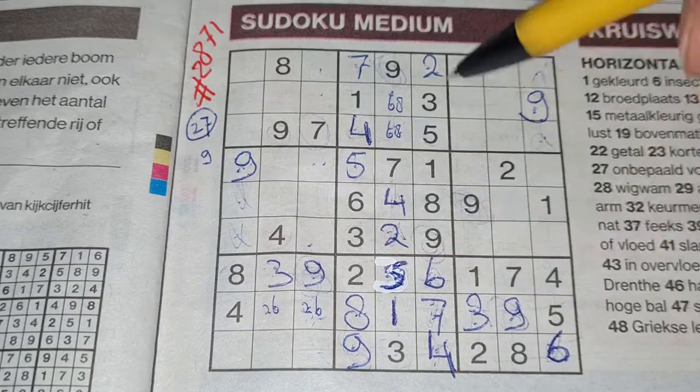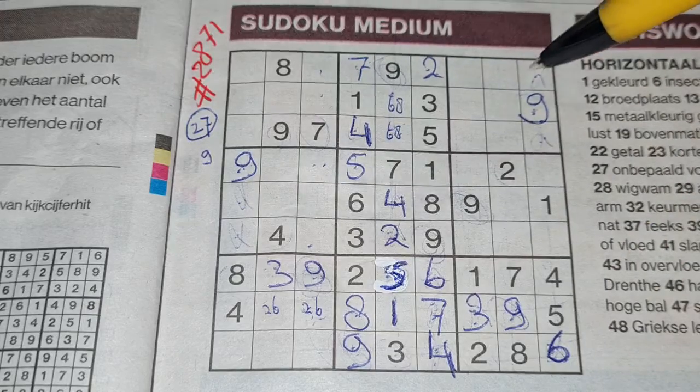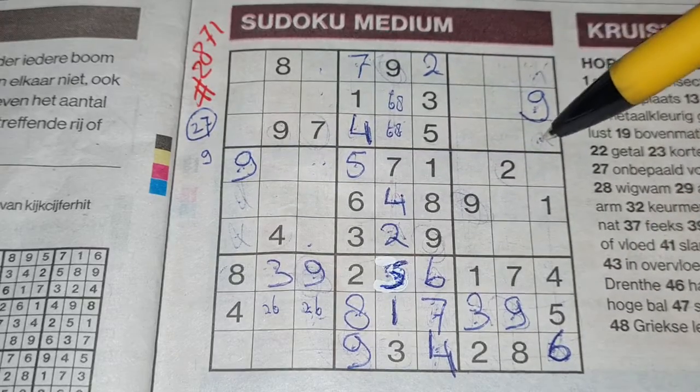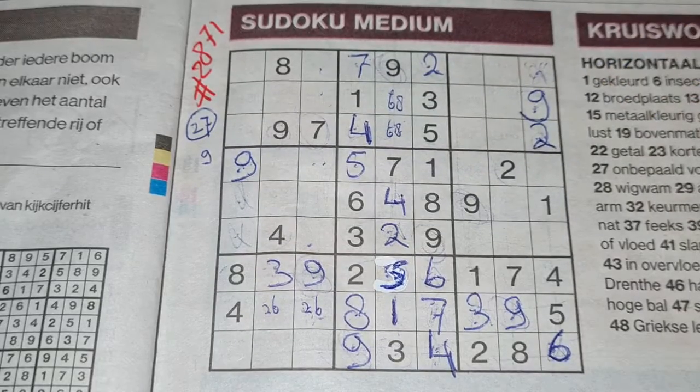We have a 2 in this column. 2 in the column next. So in the last column, the only 2 places for the 2 should be here or there. We see there 2, no 2 there. 2 should be there. Alright.